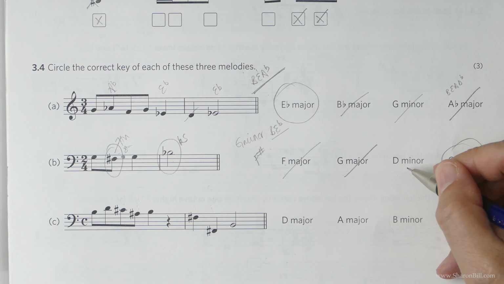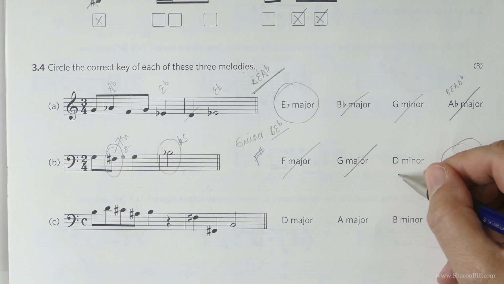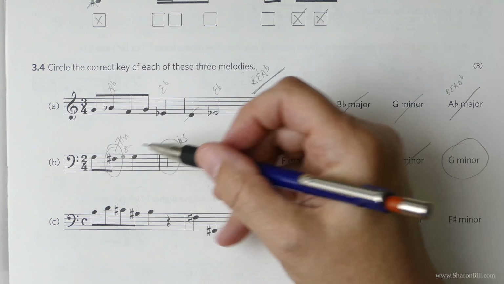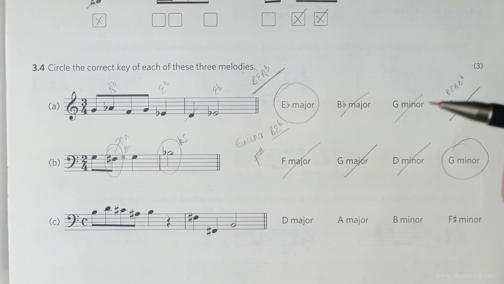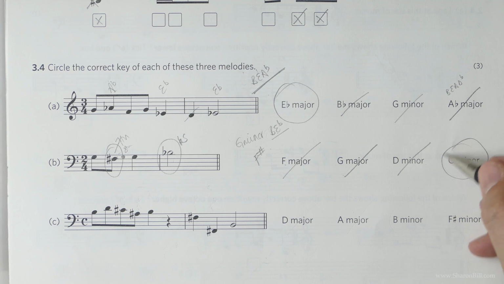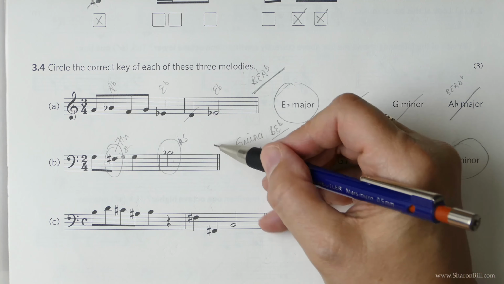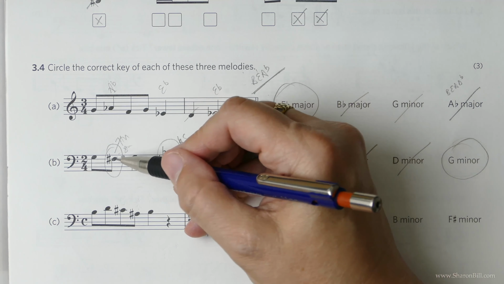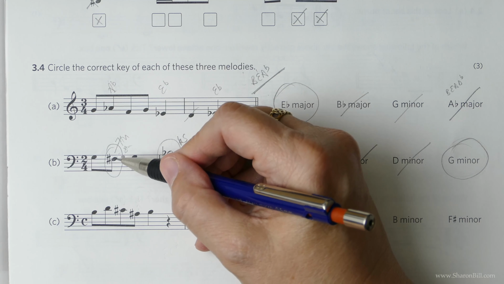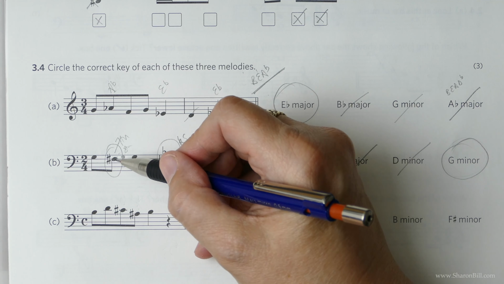And D minor has B flat as the key signature, but the raised 7th would be C sharp, not F sharp. So we have to go for G minor. Although there are no E flats, it's simply because there's no note E to flatten, and that would only be the proper explanation for the raised 7th, which is note F.